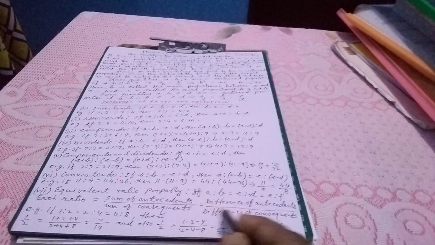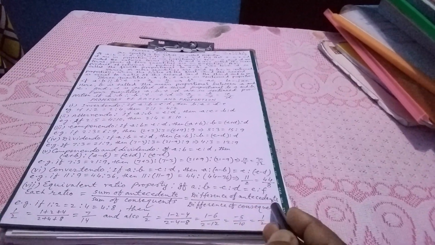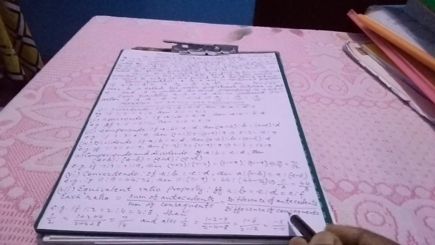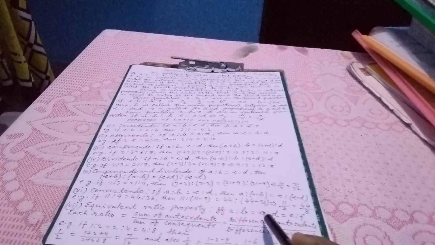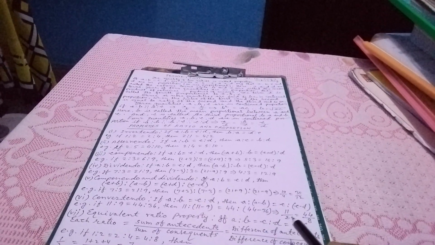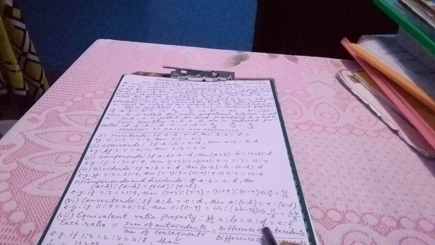Or you can say that will also be equal to difference of antecedents by difference of consequents. That means A by B is equal to A plus C plus E by B plus D plus F.